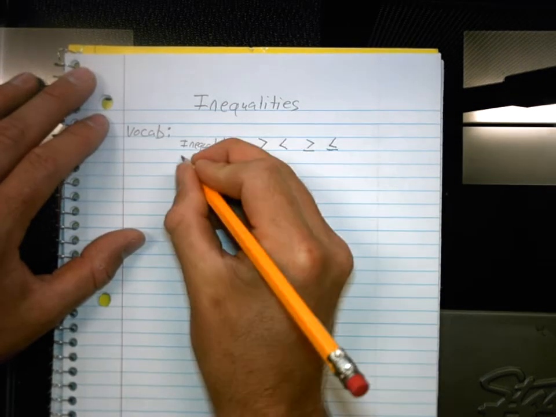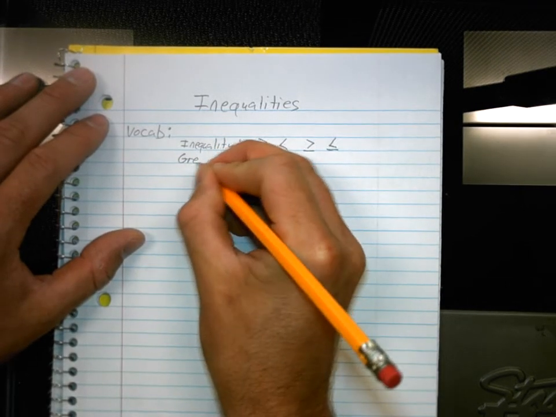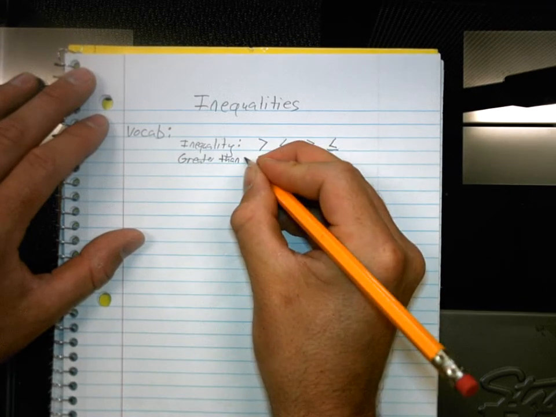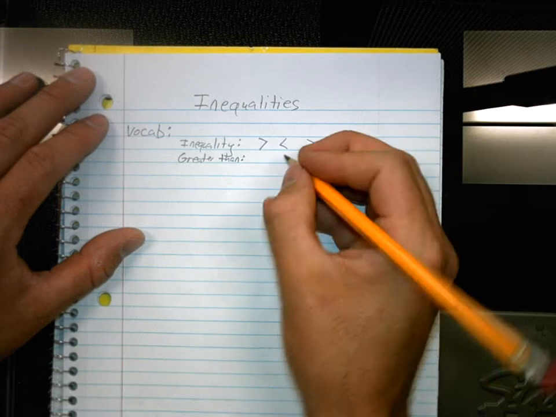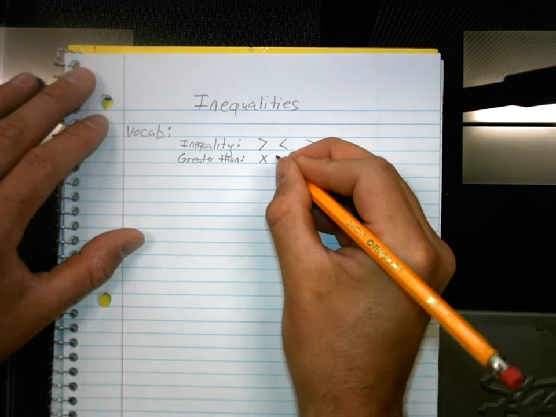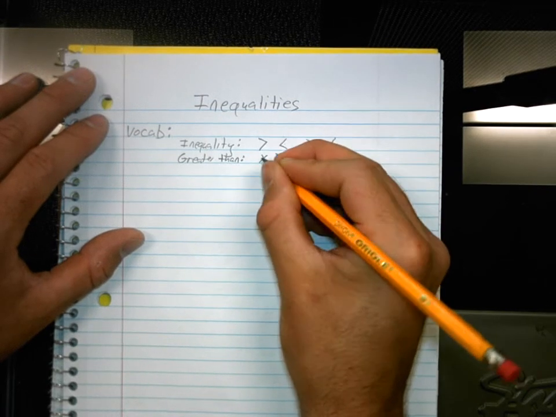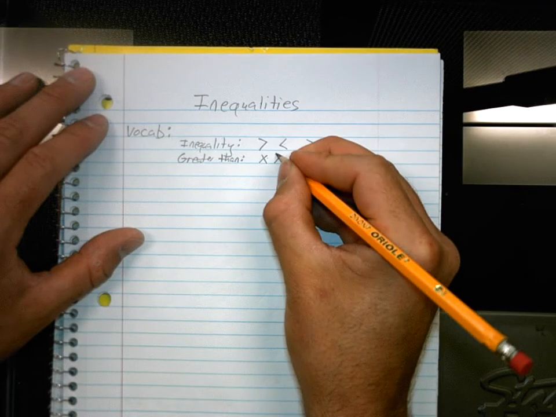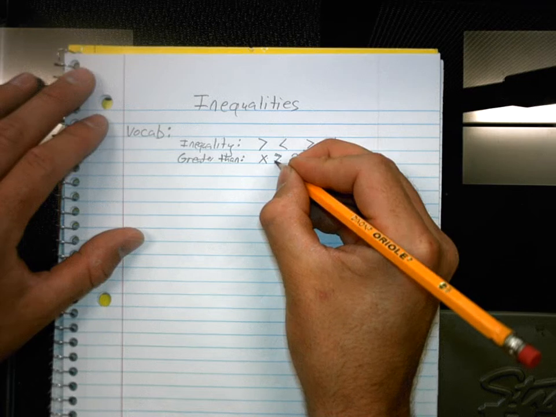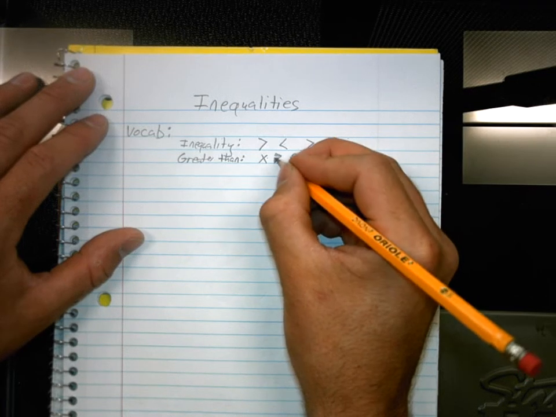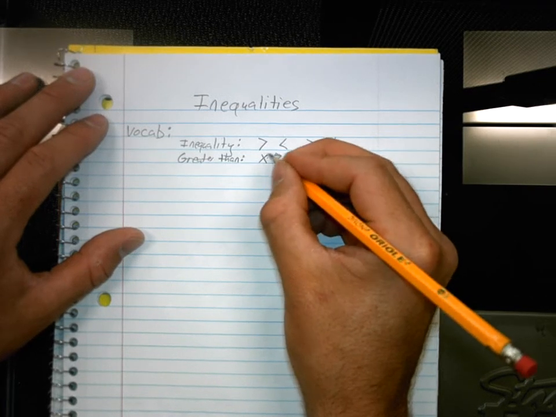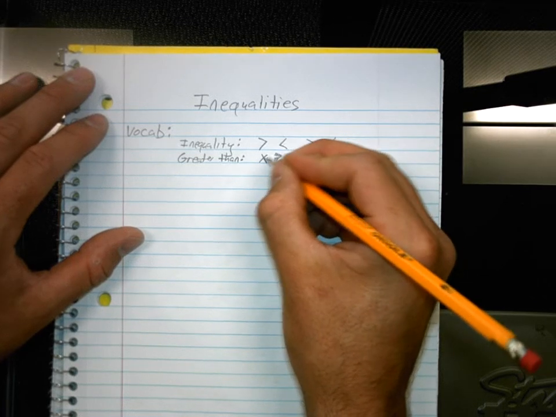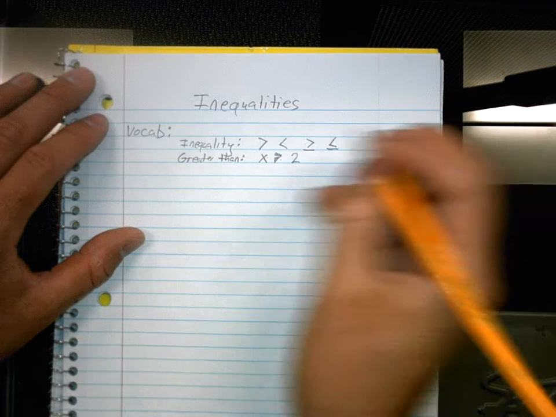Next symbol, greater than. A greater than symbol would look like such. So something to say that x is greater than 2. So greater than, I know you've all heard before, it's like a mouth. The alligator here wants to eat the larger number, so we're saying greater than. When the mouth opens up to that side, this is greater than that.